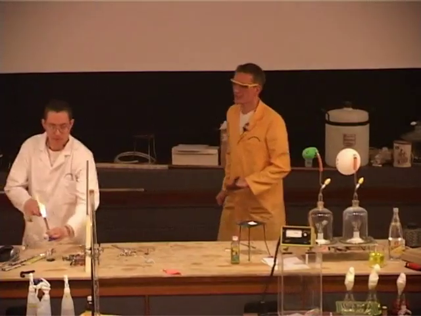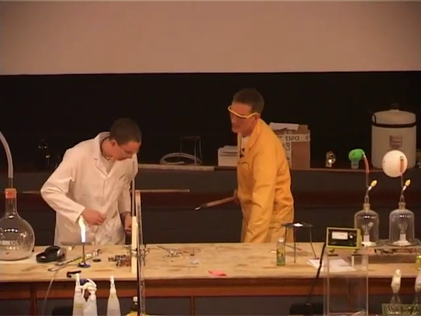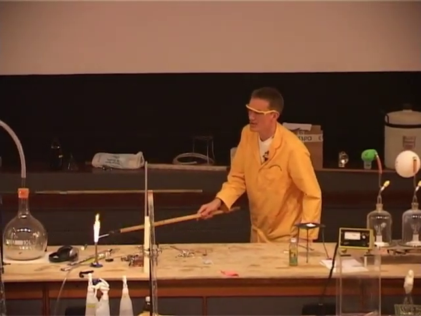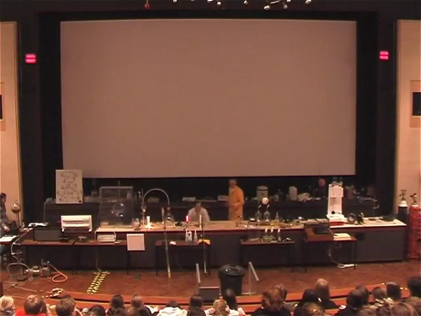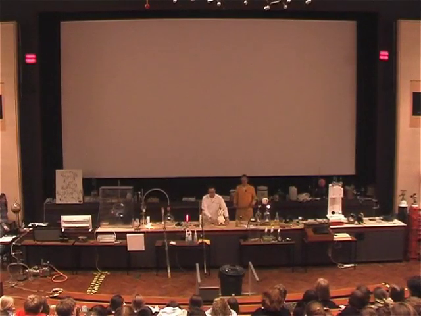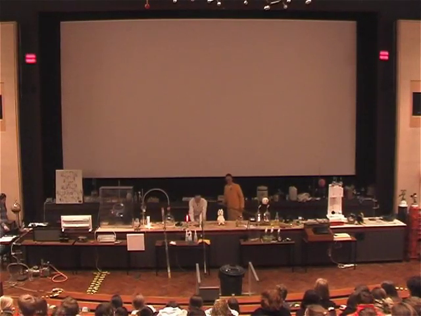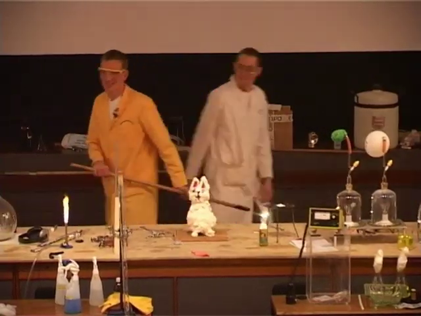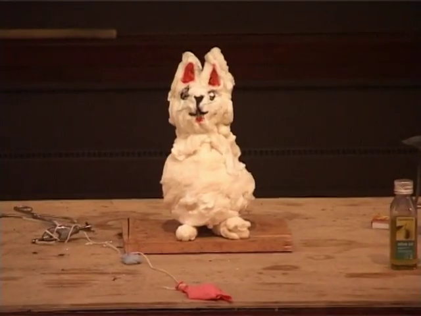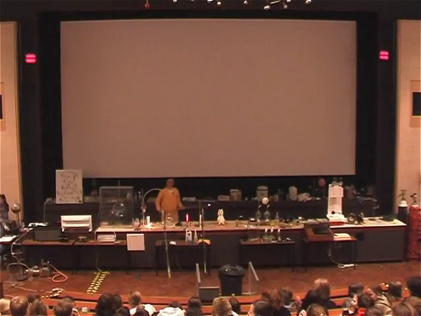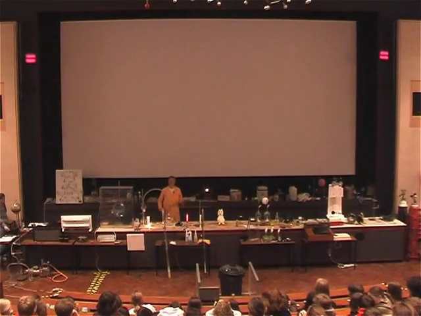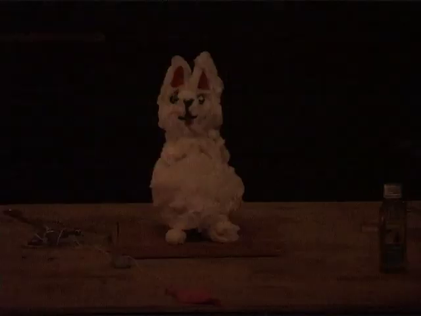Well, we have one more example to show you, and this is our little bunny rabbit. It's made of something called nitrocellulose, okay, or gun cotton. He's very cute. So what do you think? Should we convert him into light? Yes, I think so. Okay, so here he goes.